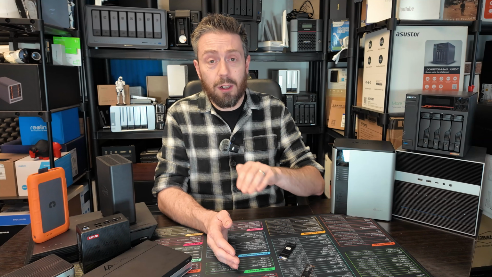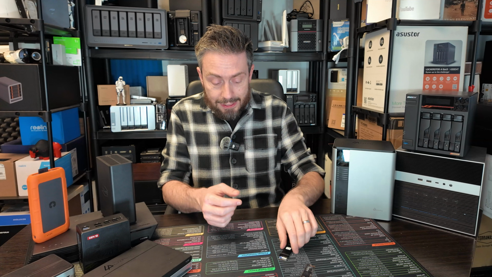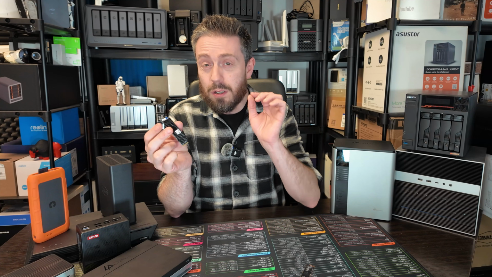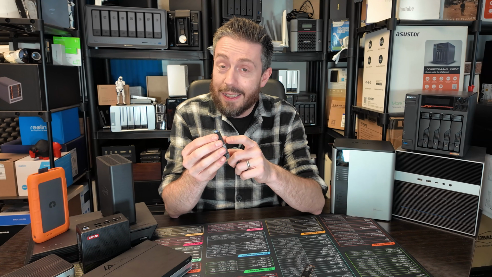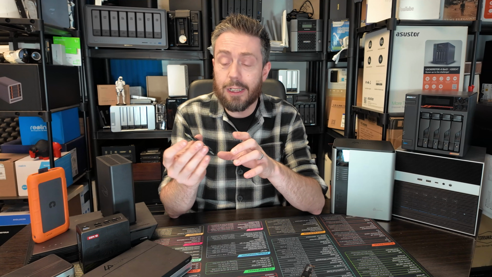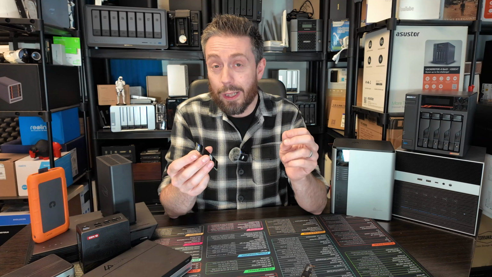That could mean whether it's the local area network or being accessed remotely via a secure connection, you want the data to be presented and accessible, and the metadata, the very small elements of data in the background, accessible and presented as quickly as possible.